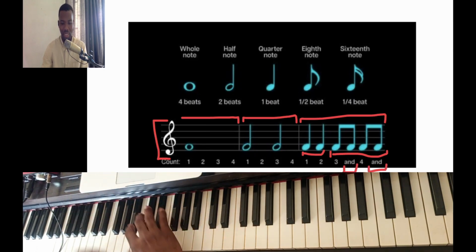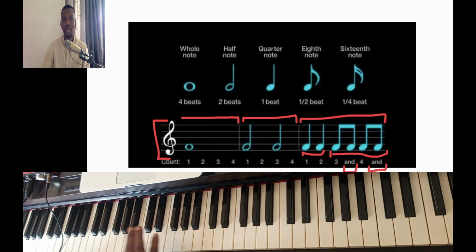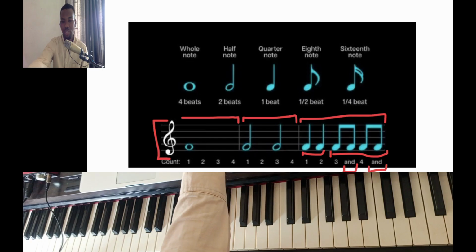So how you would sing it is 1, 2, 3, and 4 and, right? Please pardon me, I went back to playing a C instead of playing an F. 1, 2, 3, and 4, and, right? So this might look a little bit tricky, but as time goes on, you get to understand.